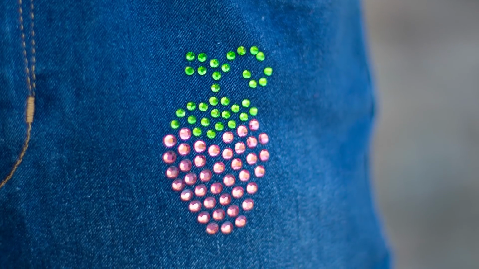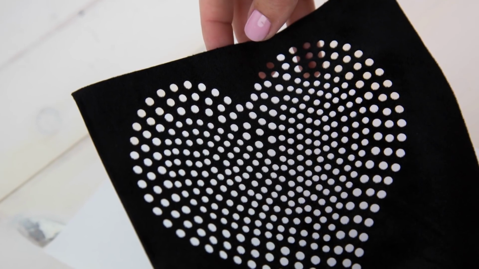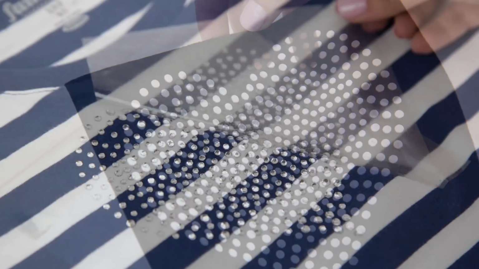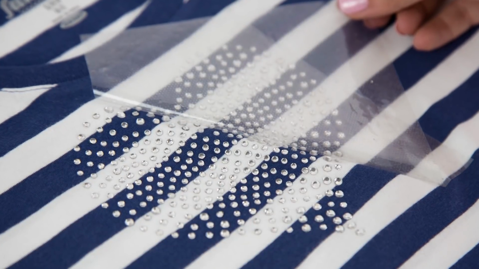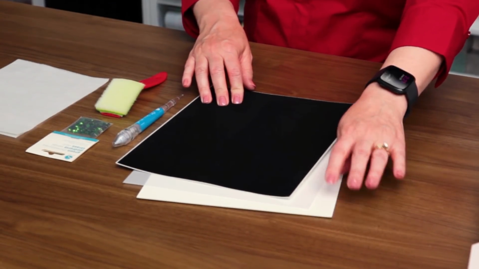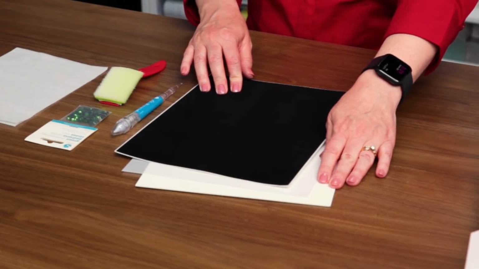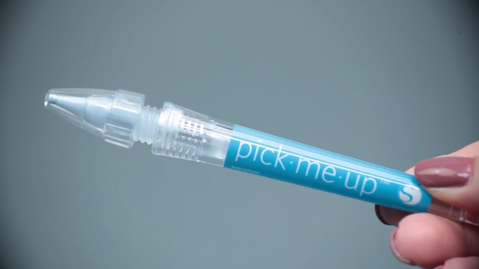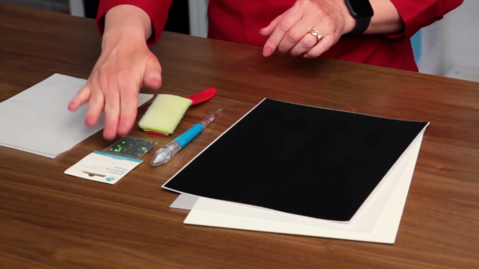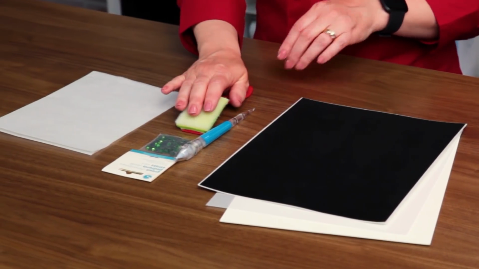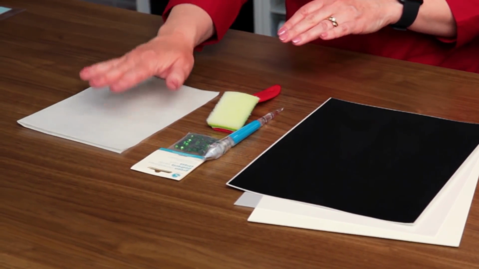Rhinestones are a great way to add a little bling to your outfits. To use rhinestones, you'll need the following tools: rhinestone template material, rhinestone transfer tape, a cardboard backing where you can apply your stencil once it's cut out. You'll need a pick-me-up tool, rhinestones, a rhinestone brush, protective layer for when you iron, and you will need an iron. So let's go ahead and go into the software.